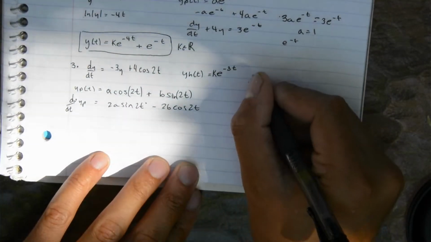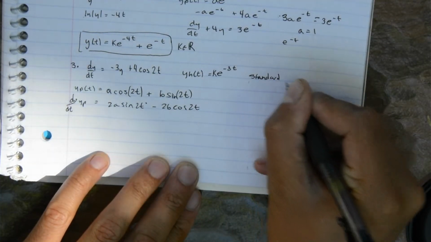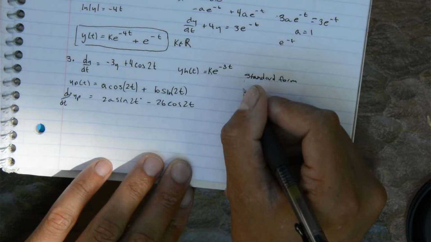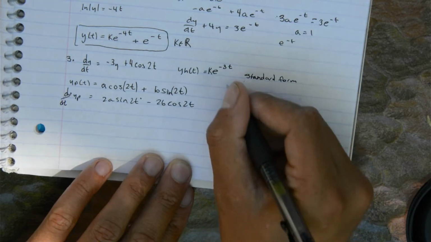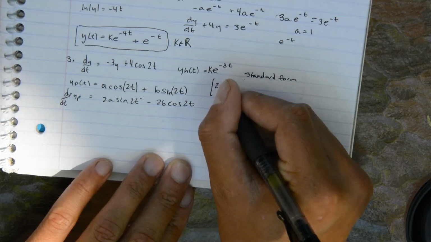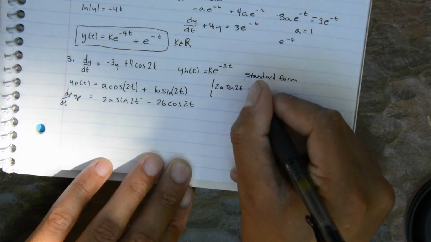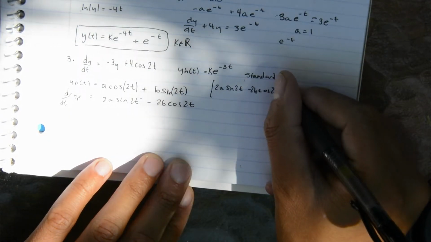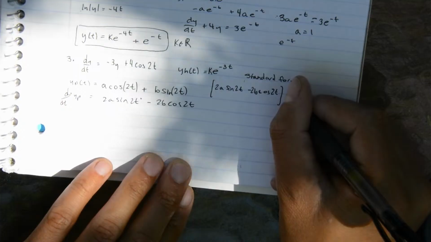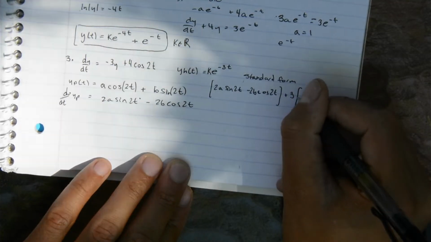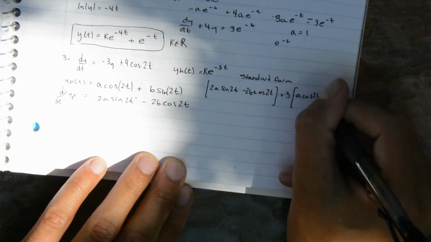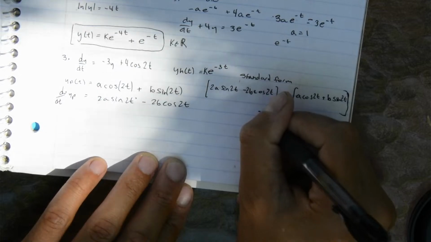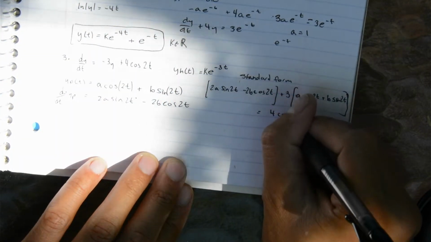So the standard form is going to be 2a sine 2t minus 2b cos 2t plus 3 times a cos 2t plus b sine 2t, and this whole thing is going to be equal to 4 cos 2t.